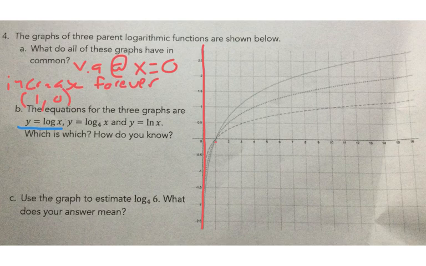So I know that the blue graph is asking 10 raised to the y equals the x. So what I can think here is when the y value is 1, 10 to the first would be x.